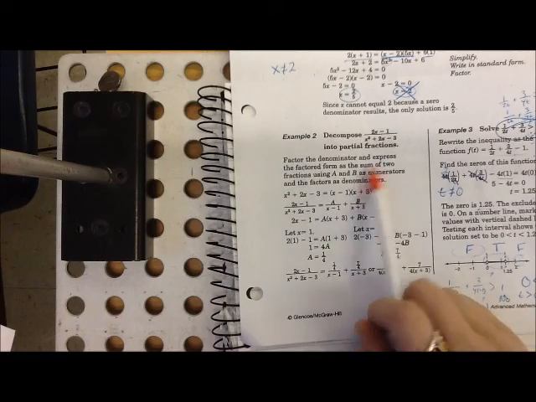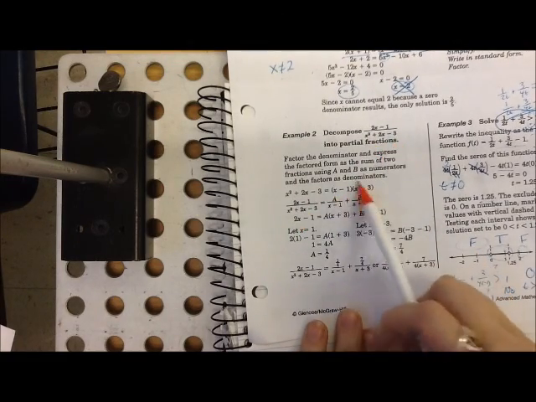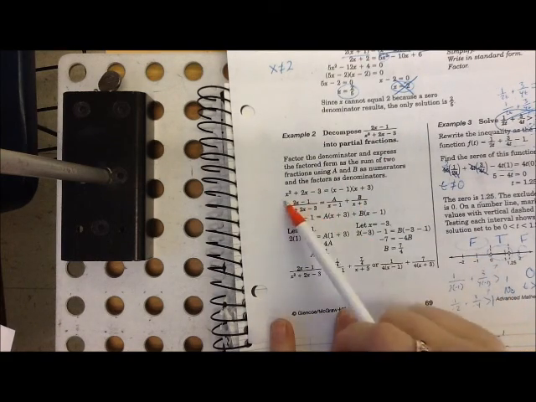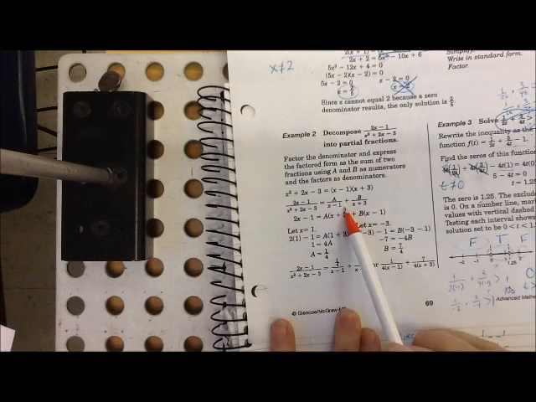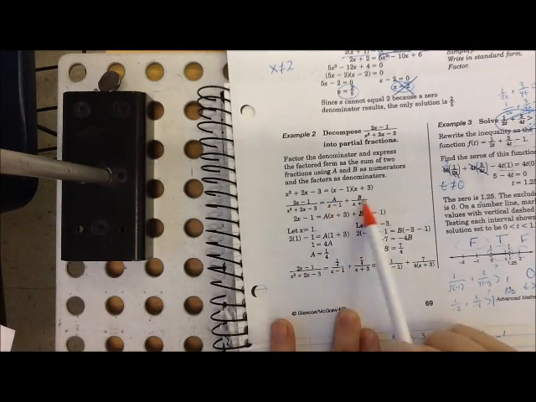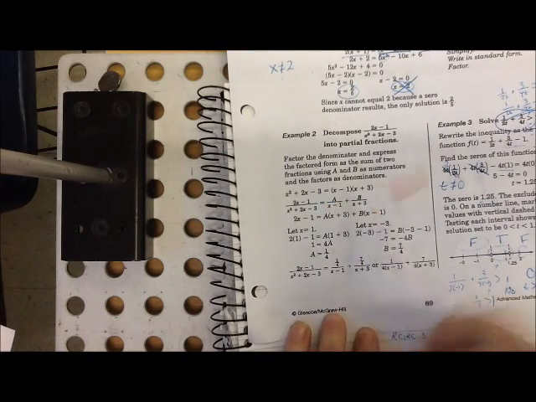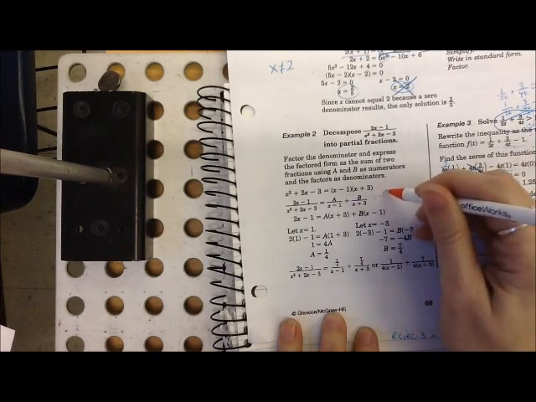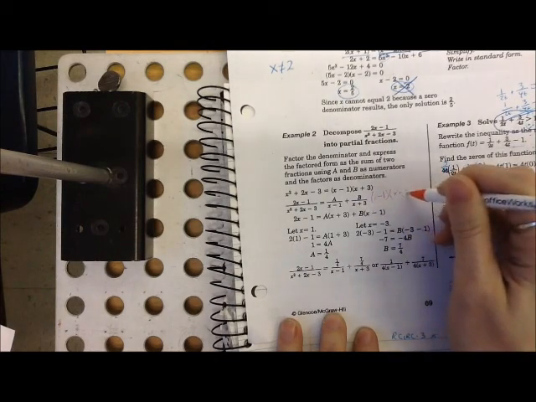So what you do is you factor the denominator, x squared plus 2x minus 3 factors into x minus 1, x plus 3. And you rewrite this as something over x minus 1 plus something over x plus 3. That is, you're going to divide it into two terms, each with one of those factors as the denominator. Then you multiply by the least common denominator, so x minus 1 times x plus 3.